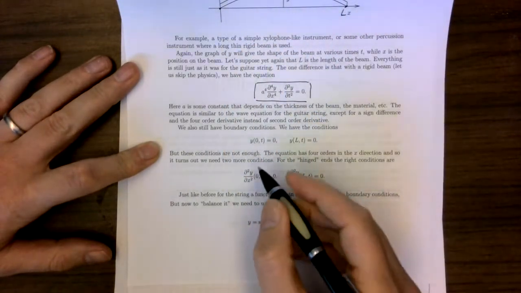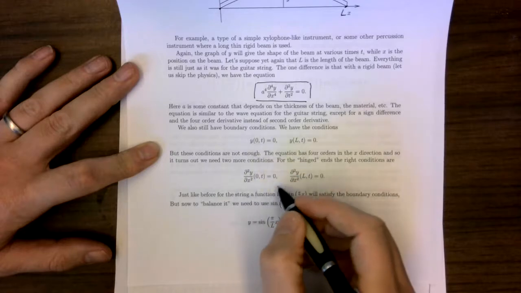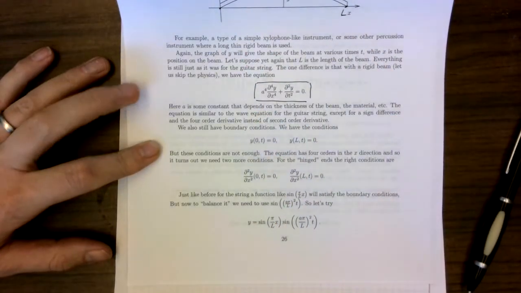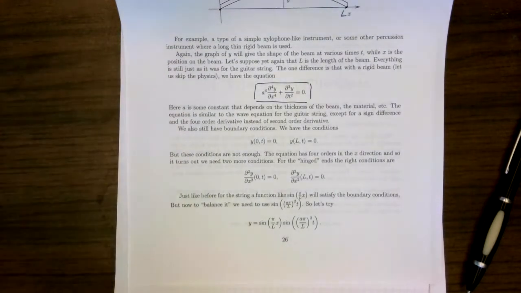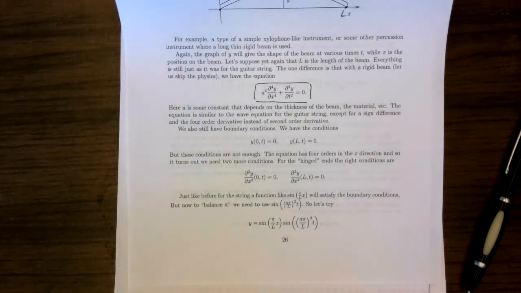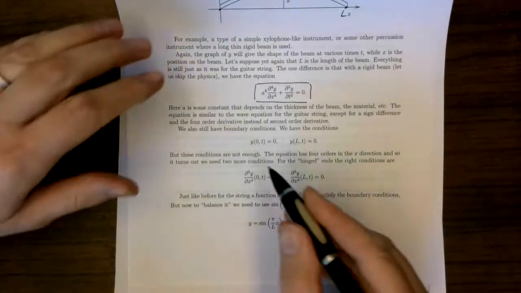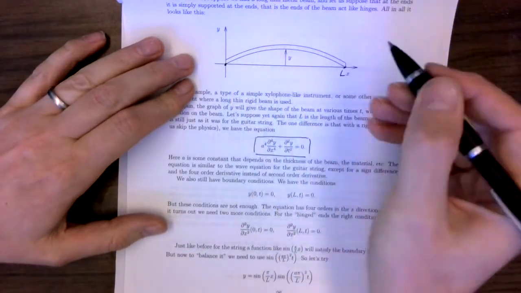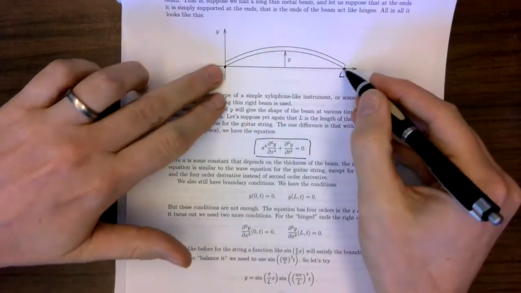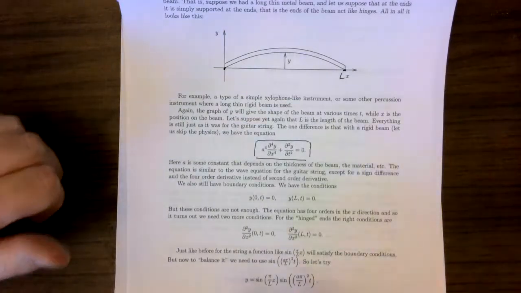And it turns out that the right conditions are that the second derivative is 0, and that's really just saying that there's nothing trying to bend it further, right? Because if you remember from calculus, the second derivative tells you how a graph is bent. So this is basically saying nothing is bending the beam at the ends, right?